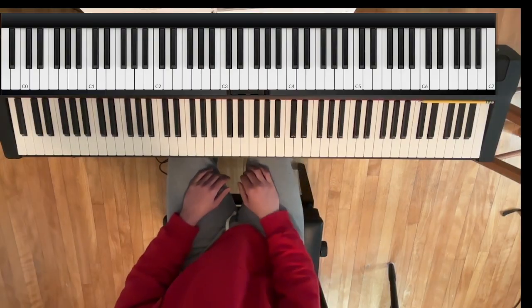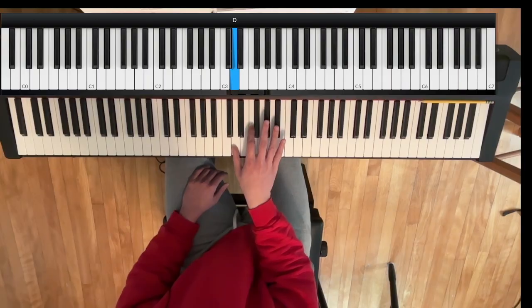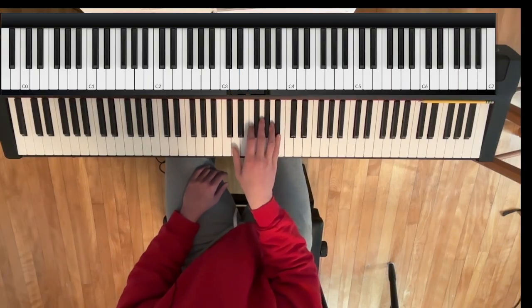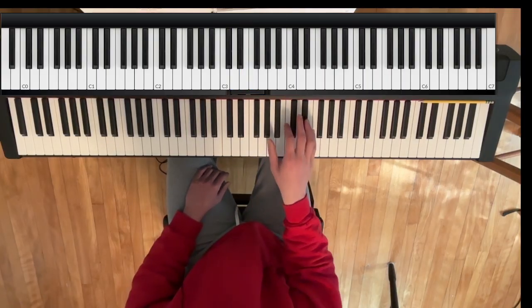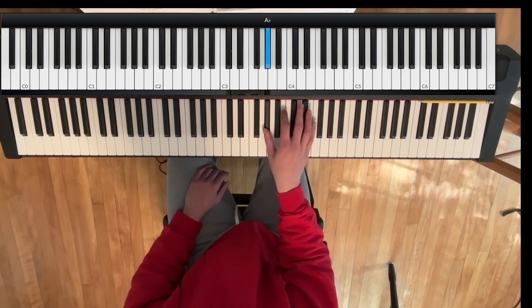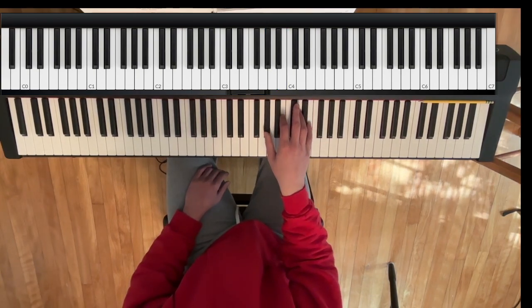Same thing with first inversion. We want to do B flat major first inversion. We've got our thumb, index, and pinky. Let's say we want to do an E major first inversion. All right, so we go up to the G sharp, the B, and the E. Same exact fingers, same exact shape.